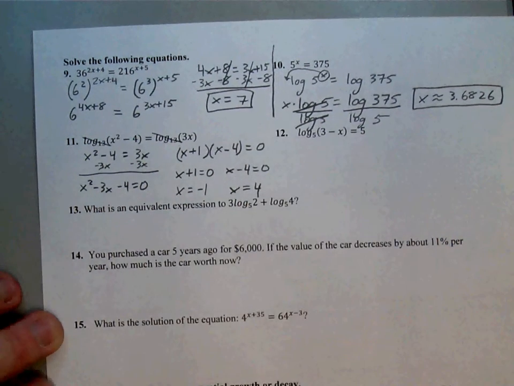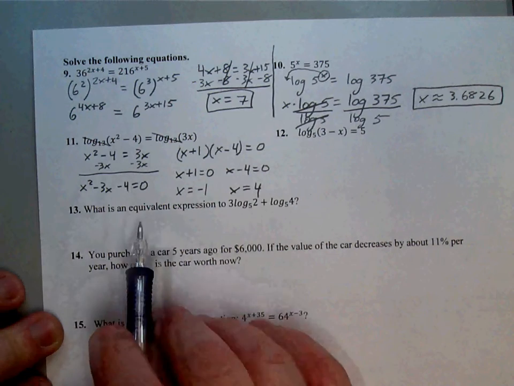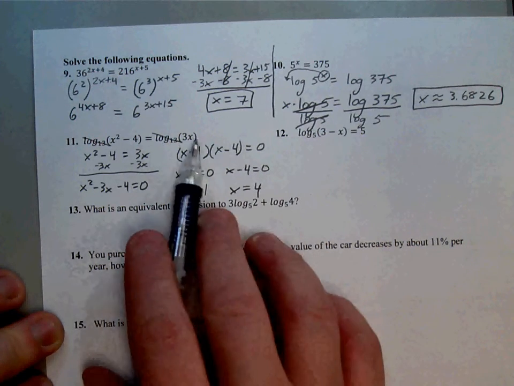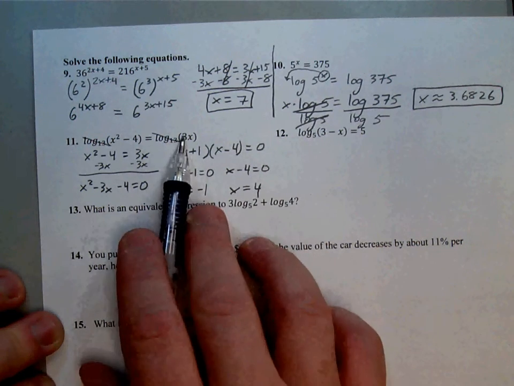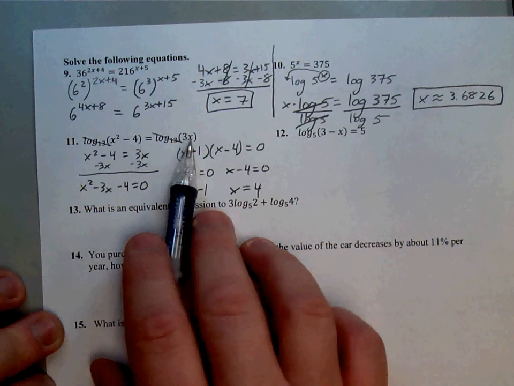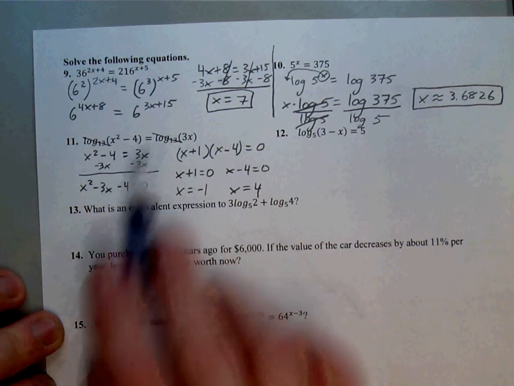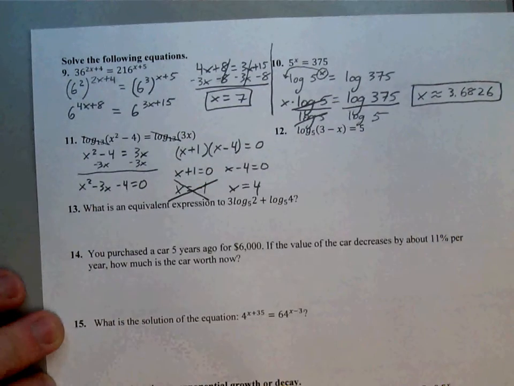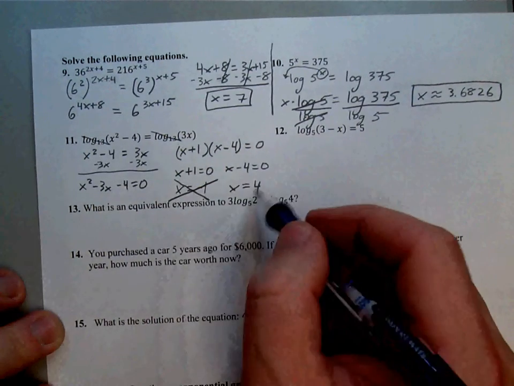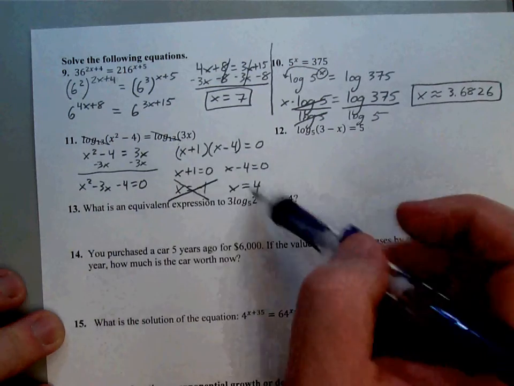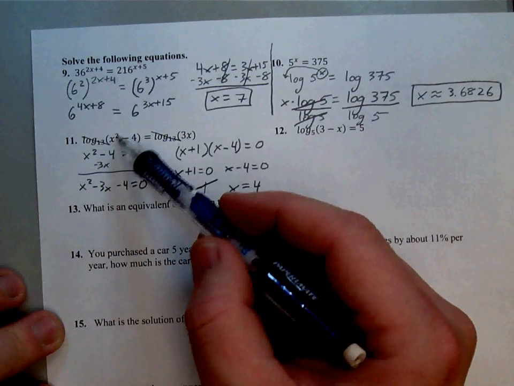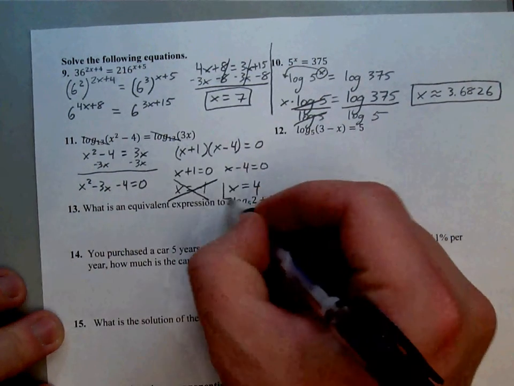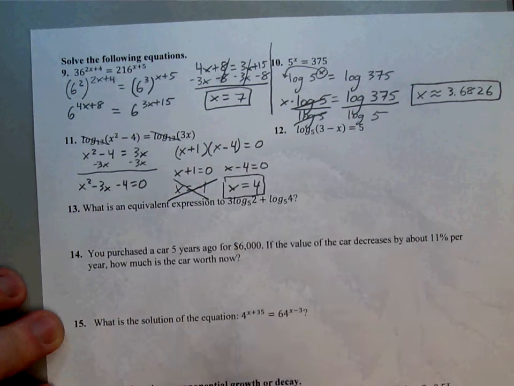We need to check and make sure these work. Looks like negative 1, when I look at the right side, when I plug negative 1 in there, 3 times negative 1 is negative 3. I can never take the log of a negative number. It's not possible. It's undefined, so I get to throw that answer out. It doesn't actually work. When I plug in 4 on the right side, 3 times 4 is 12. That's fine. Plug 4 in on the left side. 4 squared is 16, minus 4 is 12. That's fine. So there's no problem with that one. There's my only answer.